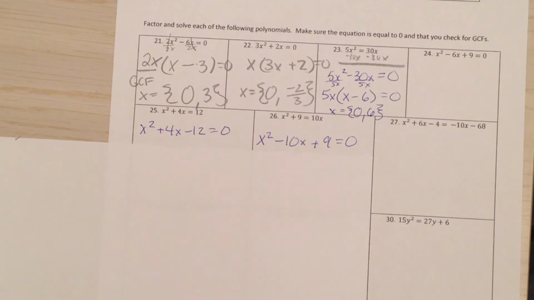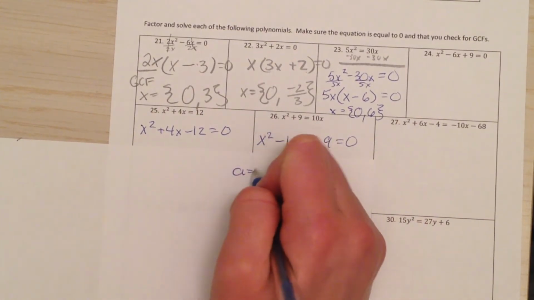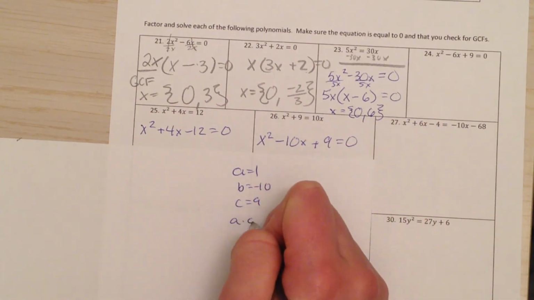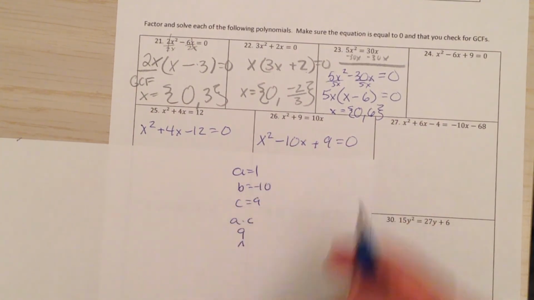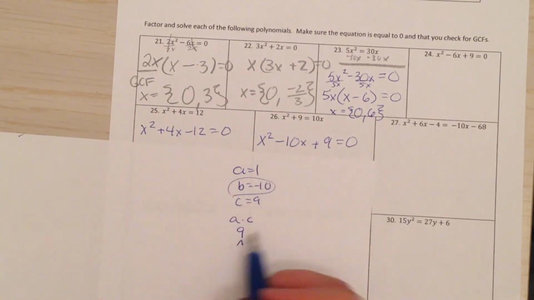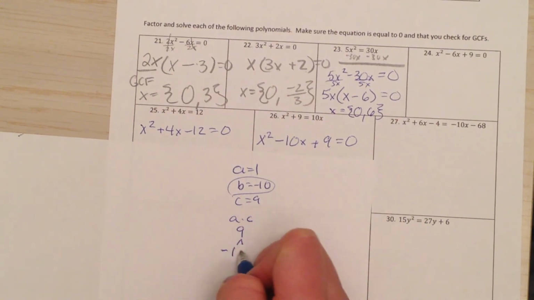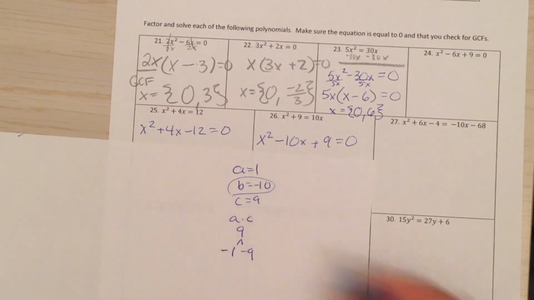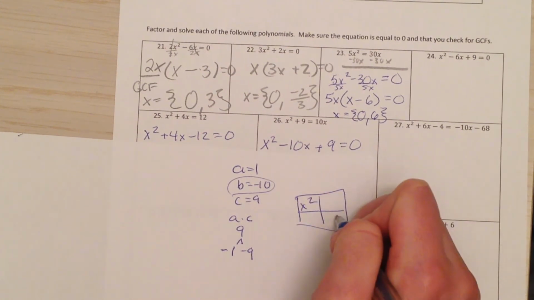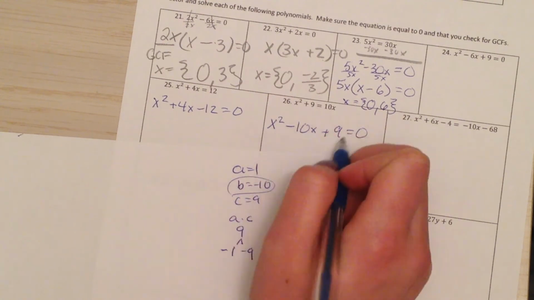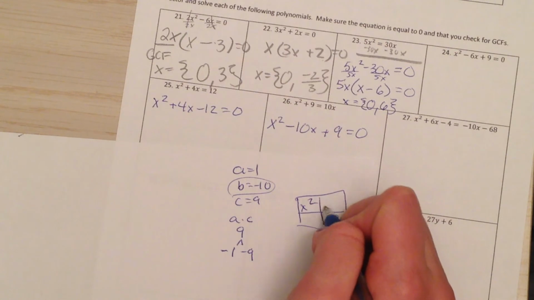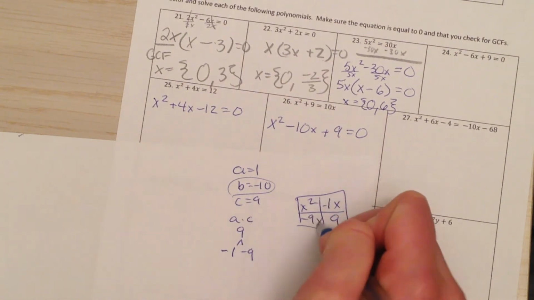Now I can factor that. So I've got an A of 1, a B of -10, a C of 9. So my A times C is 9, and two things that add to that -10, both are going to have to be negative to multiply to that +9. So I'm going to think -1 and -9. So when I go to my box, first term and last term are fine. Make sure that you're looking at your moved equation here. And I'm going to put in my -1x and my -9x.